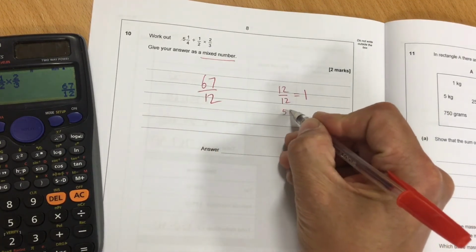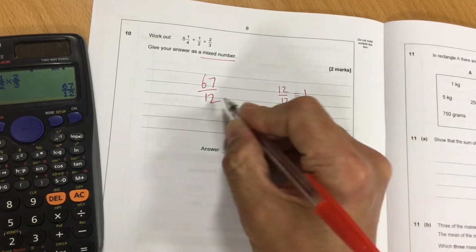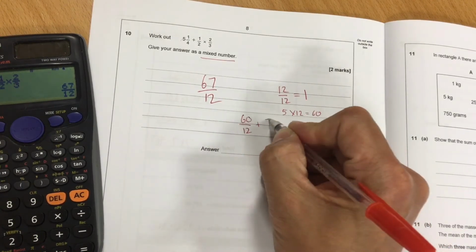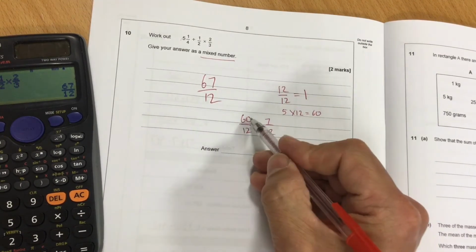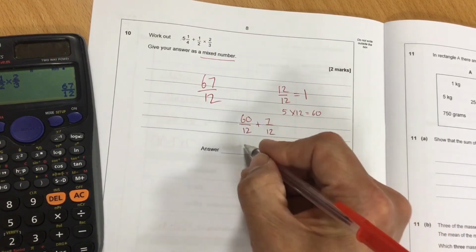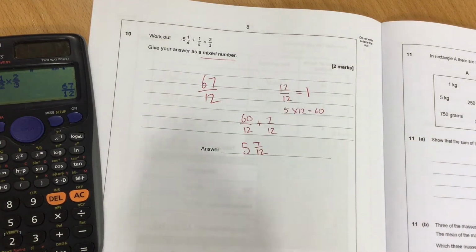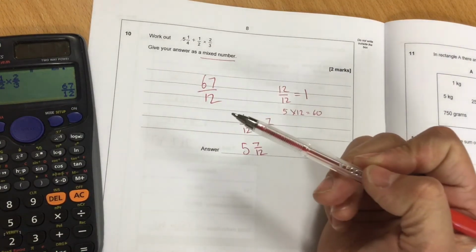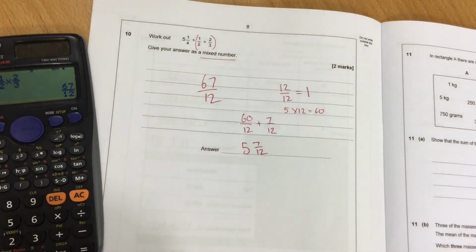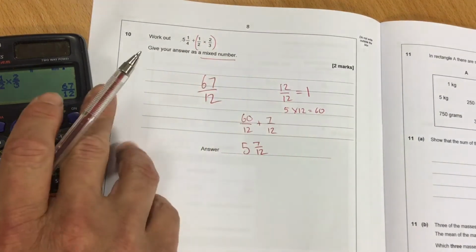Well, because 5 times 12 equals 60, we know that we've got 60/12 plus 7/12 left over, and 60/12 is the same as 5. 60 divided by 12 is 5. So we've got 5 wholes and 7/12 left over. You could try and do this one by hand, but you just need to make sure that you do that calculation first, the half times the 2/3, before you try and add on your 5 1/4.